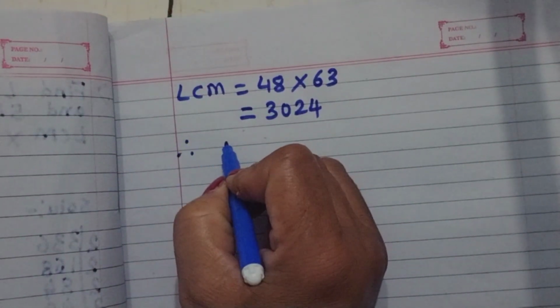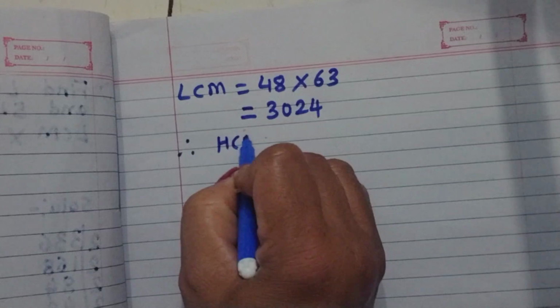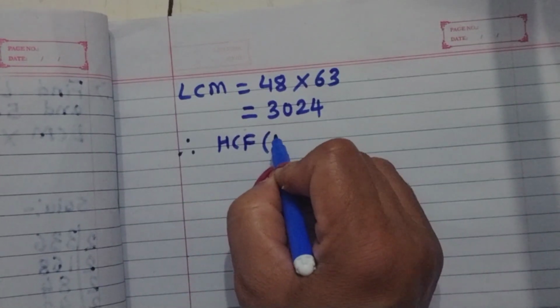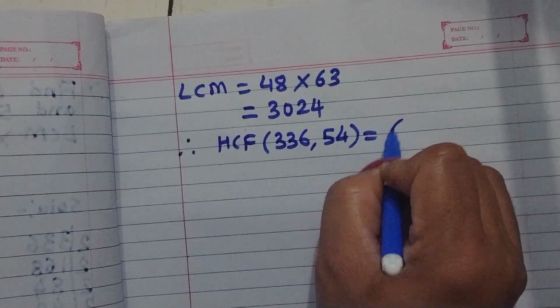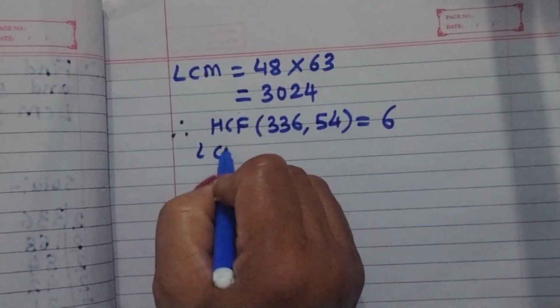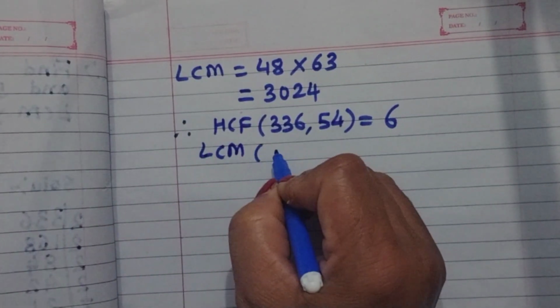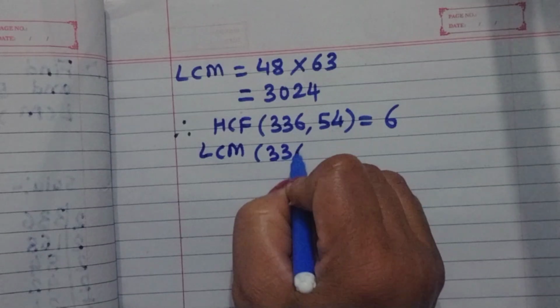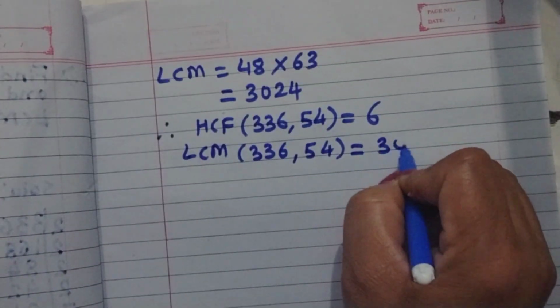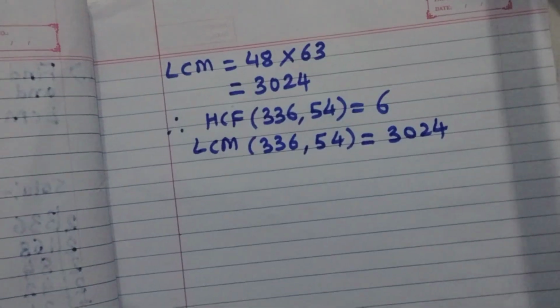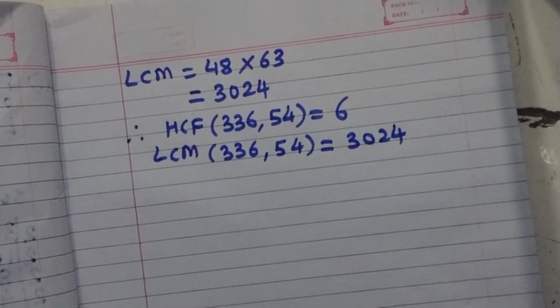Therefore, HCF of 336 and 54 is equal to 6. LCM of 336 and 54 is equal to 3024.